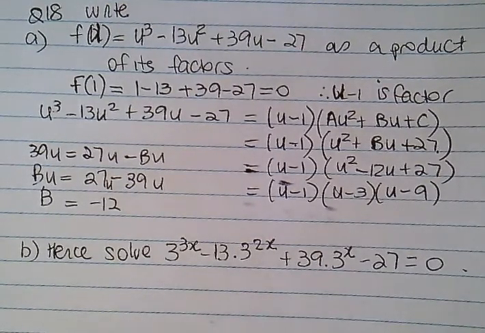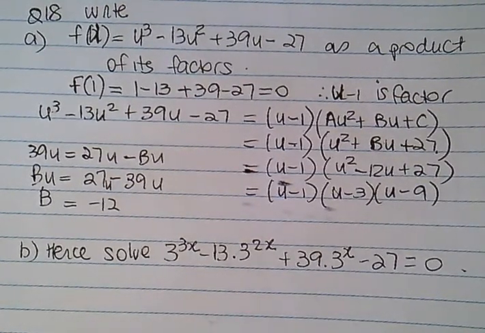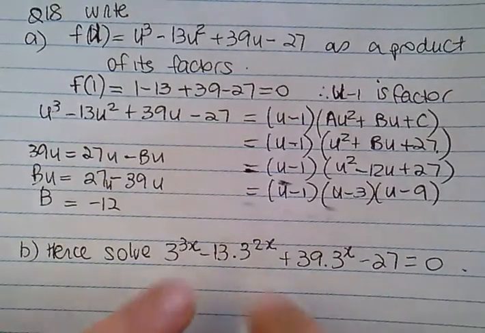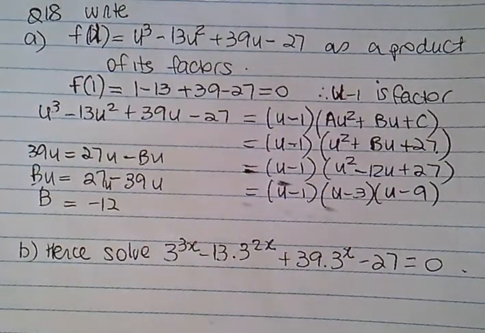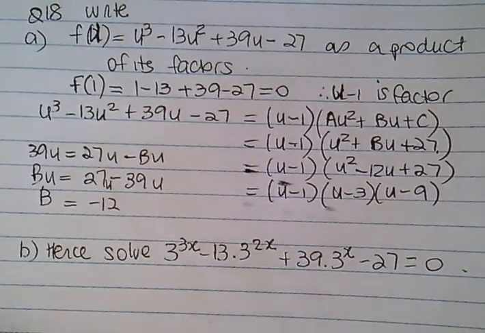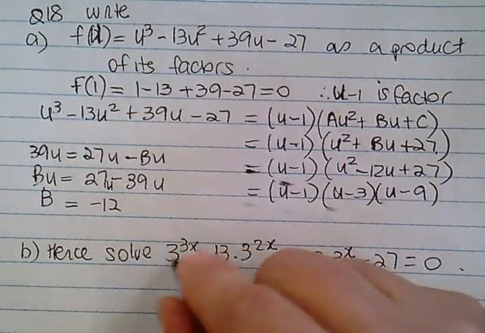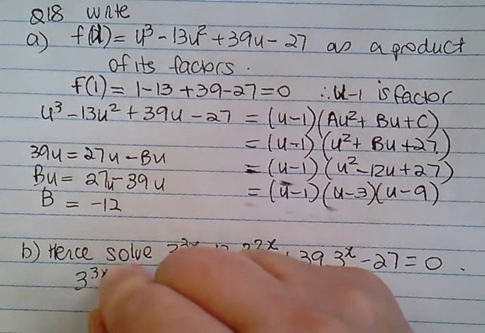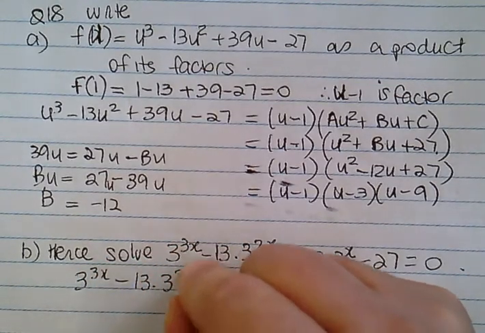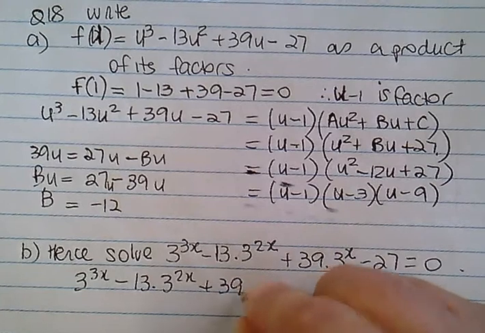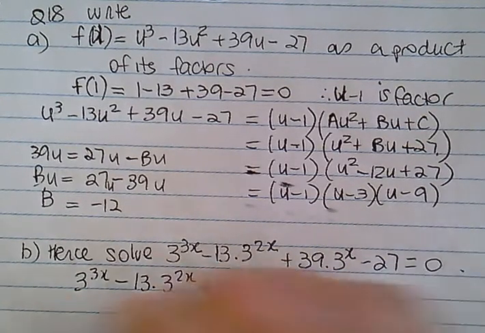So the next question is to solve that thing. Now, what we're going to do, I've got to get this down here to look like that. So what is u going to equal? I've got to have u cubed. So that should look like 3 to the 3x minus 13 times 3 to the 2x plus 39 times 3 to the x minus 27.